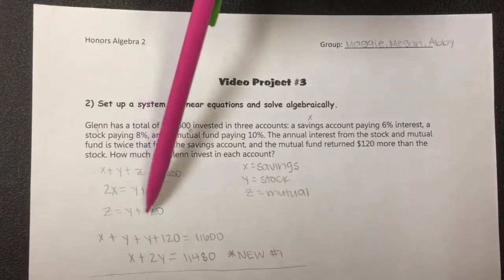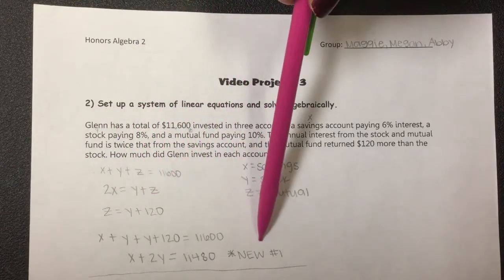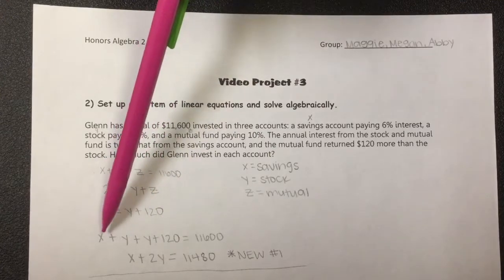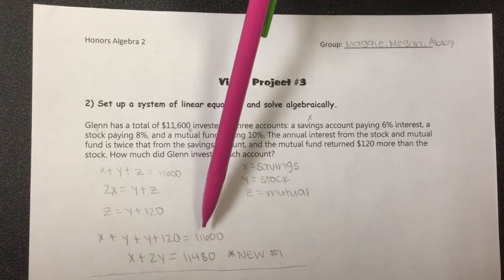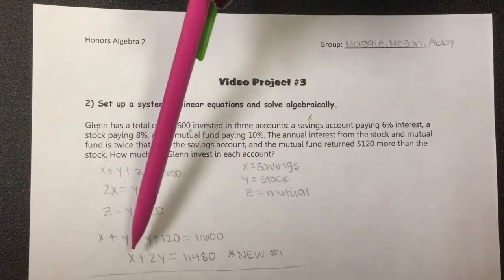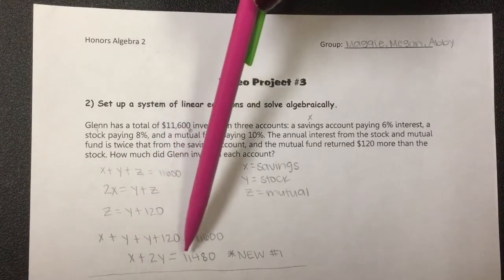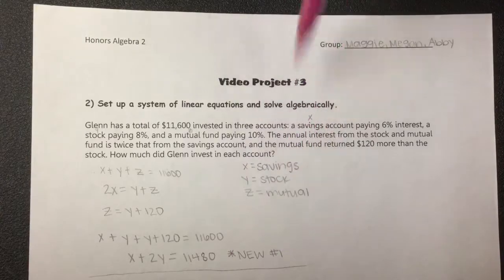After that, we took the first and third equation and used substitution to find our first new equation. So then we got x plus y plus 120 equals 11,600. After we condensed that down a bit, we had x plus 2y equals 11,480. So that would be our first new equation.